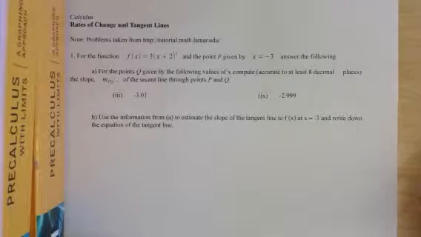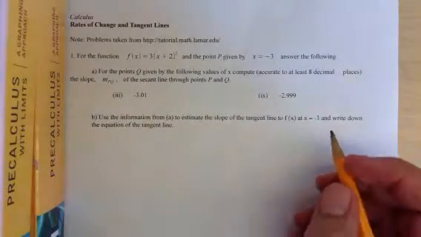Okay, this is rates of change and tangent lines. These problems are taken from Paul's notes. The website is at the top of the page, and we're going to run through the solutions here.